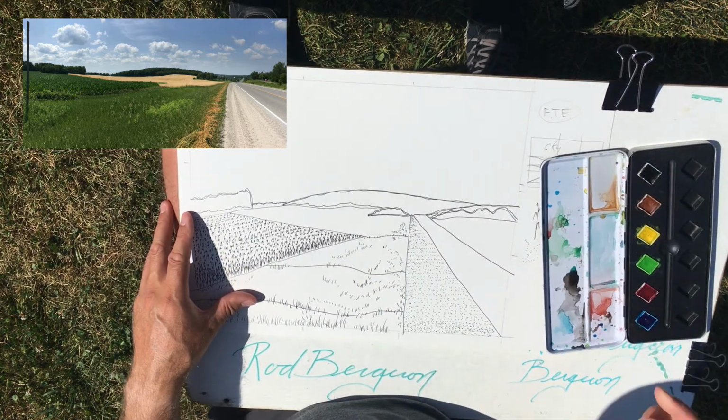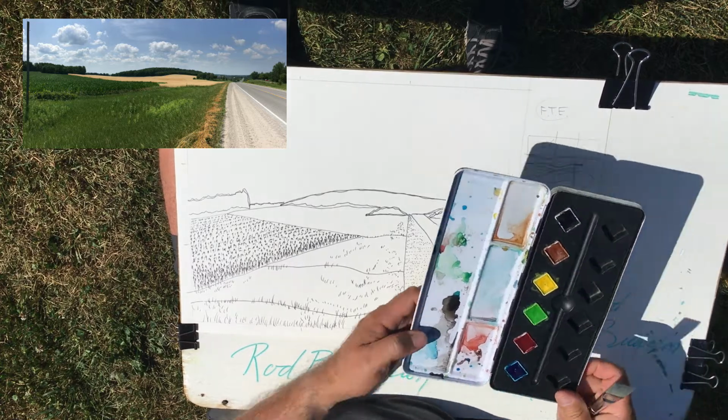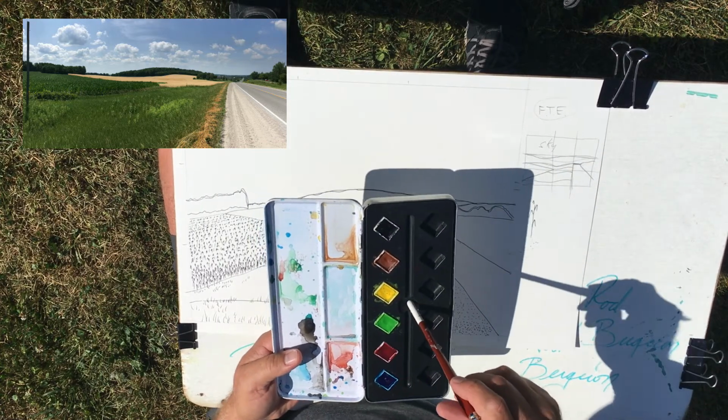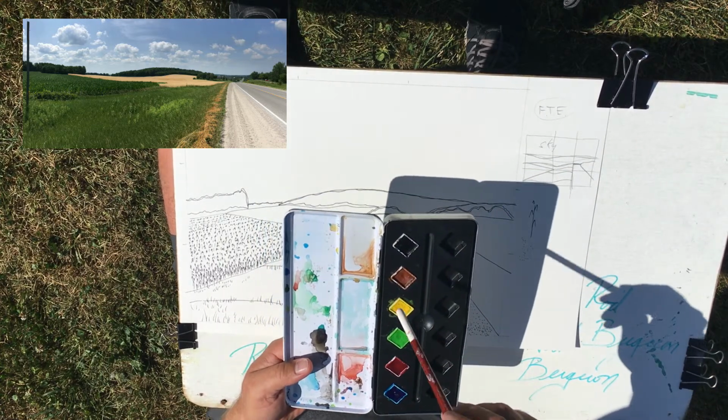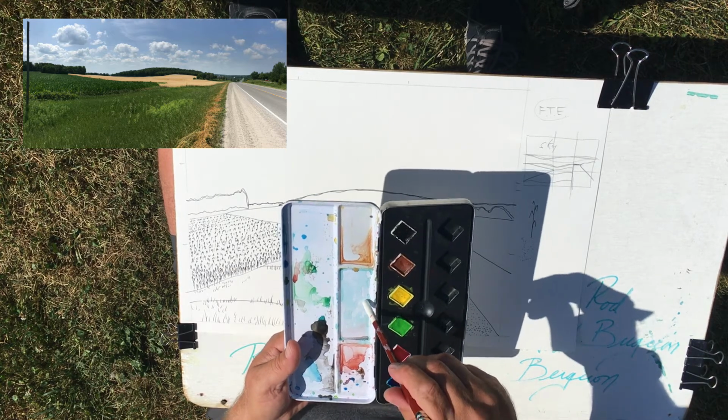Grab yourself out your paint set. This paint set that I'm using is the Sennelier watercolor paint set, and this is the Impressionist set.